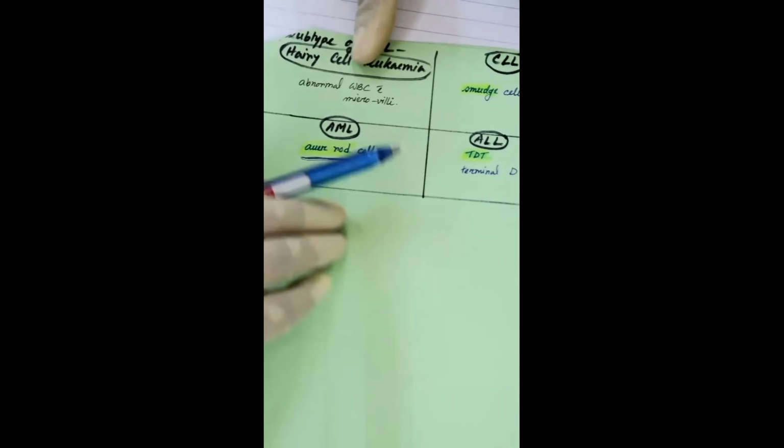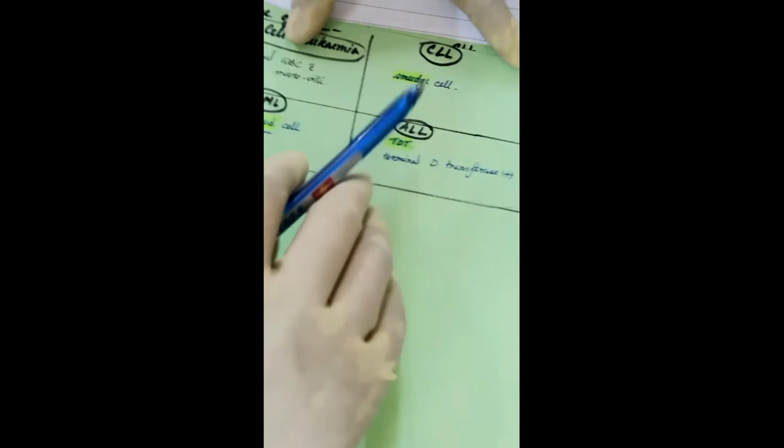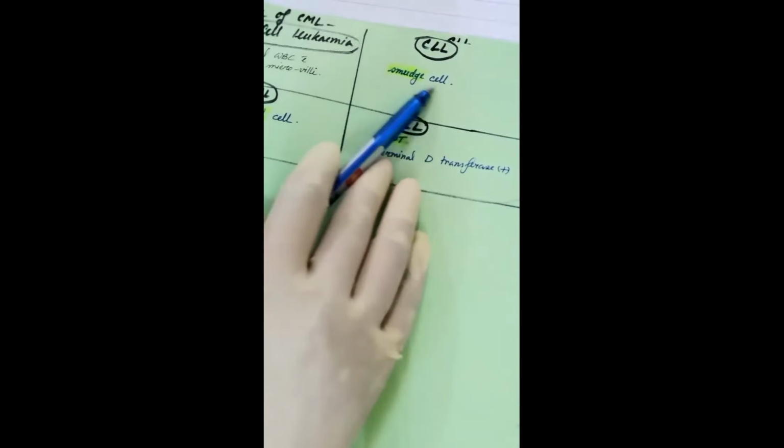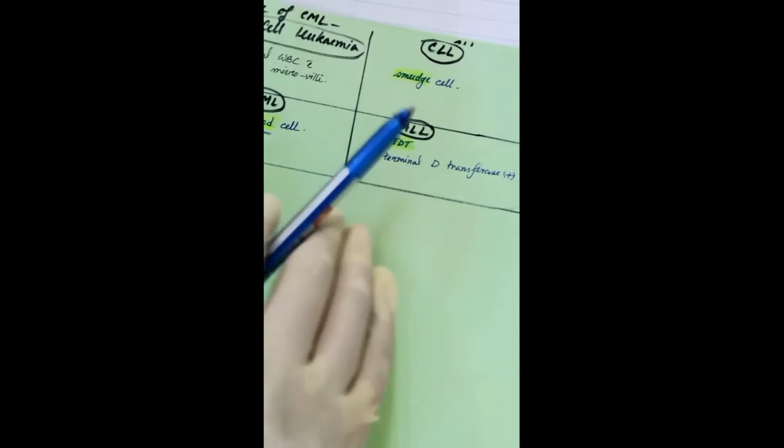And now come with CLL. You will see smudge cells. Why? Because these B lymphocytes are more, so whenever they are doing the peripheral blood smear, there is smudging of the B lymphocytes. So these are giving you the smudge cell appearance.